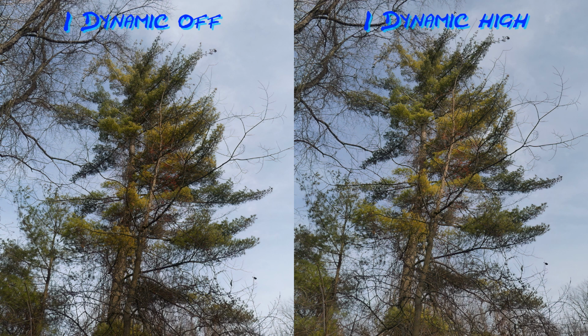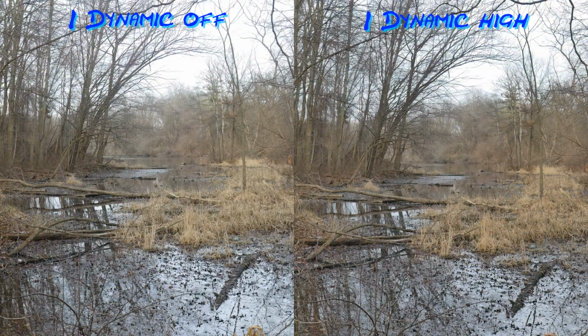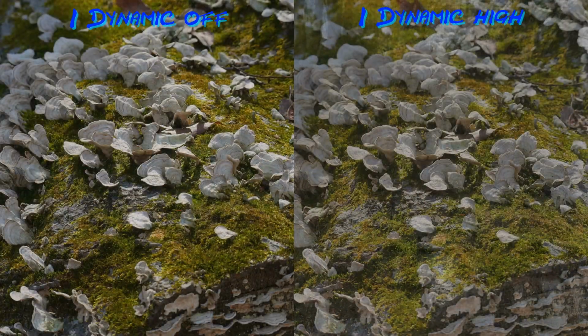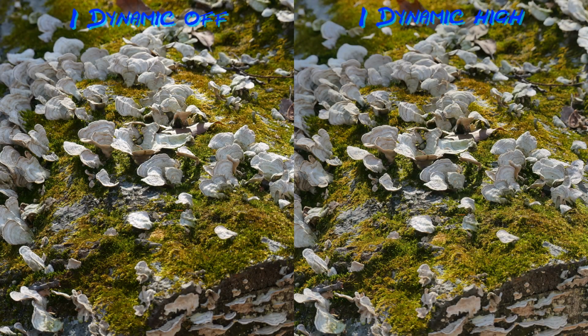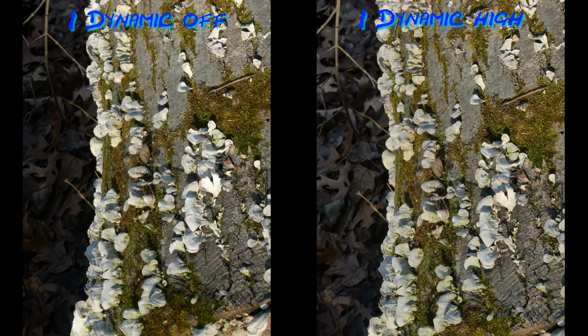As you can see, the dynamic range from the left to the right picture is substantial in some. Here's a picture of a lake and a forest, but you can tell it's got more dynamic range. Here, the mushrooms on the log, the left one is darker than the right one, and it just looks better. Overall, I think this is a great thing for the JPEG. You can see the leaves on the left are darker than the leaves on the right, and the shadows are definitely more substantial.